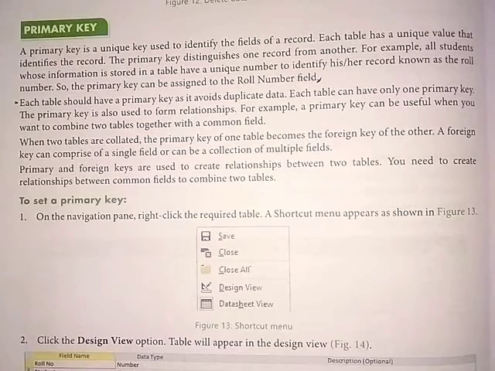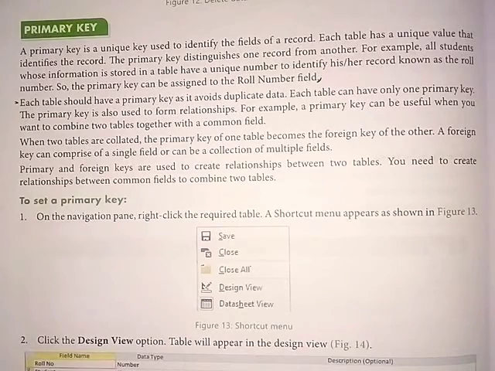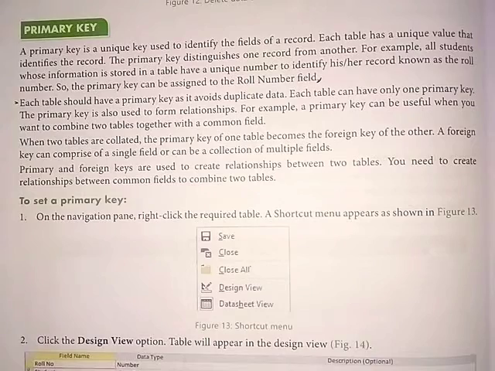A foreign key can comprise a single field or can be a collection of multiple fields. Primary and foreign keys are used to create relationships between two tables. You need to create a relationship between common fields to combine the tables.